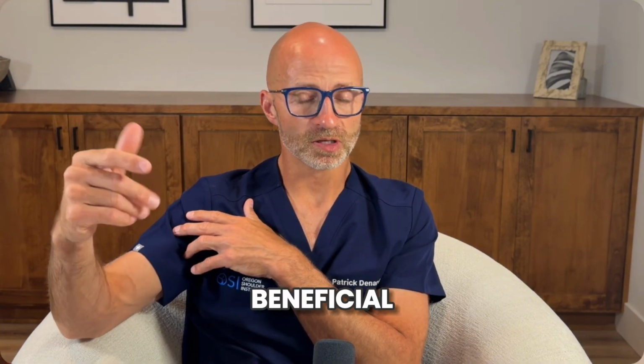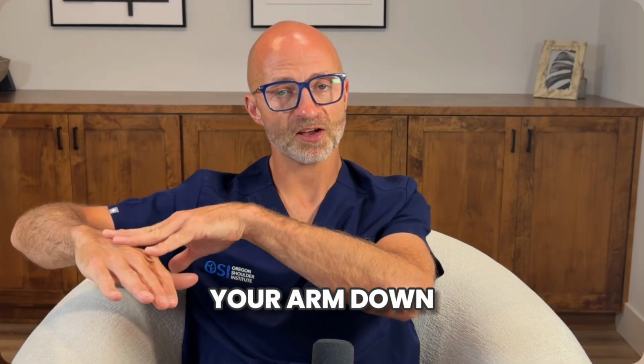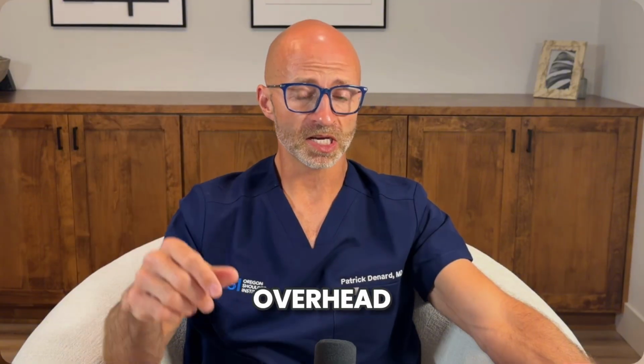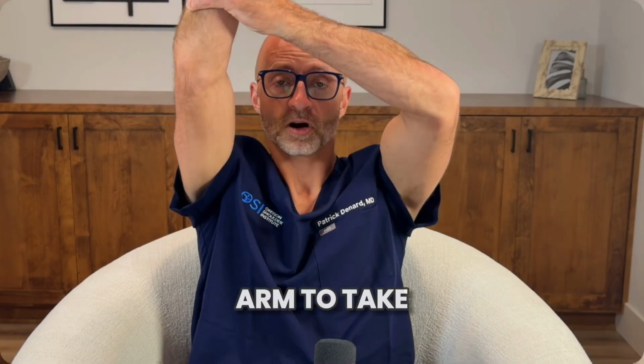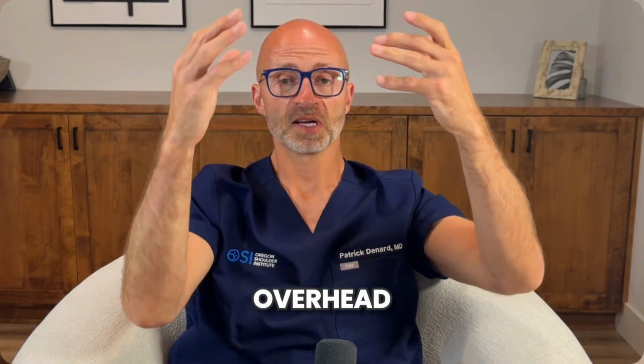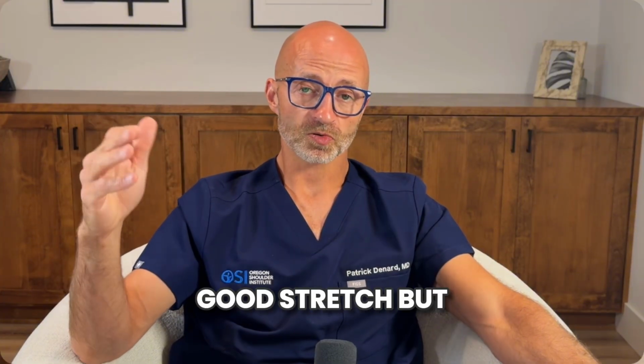That's very beneficial. You can also do what are called sleeper stretches, where you lay on your side and you're pushing your arm down. That helps stretch the posterior capsule. And then finally taking the arm overhead. Now, because it can be painful, that can be hard to do. So one of the things you can do is simply lay down and use the opposite arm to take your arm up overhead and help stretch, especially if you're in a laid down position. That's a really good stretch, but you can see those demonstrated on my video elsewhere.